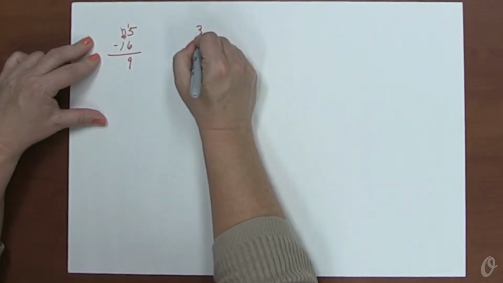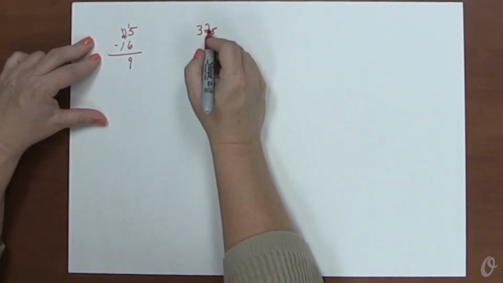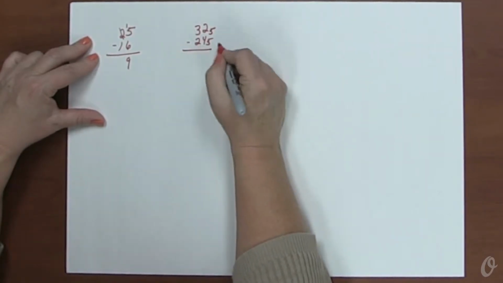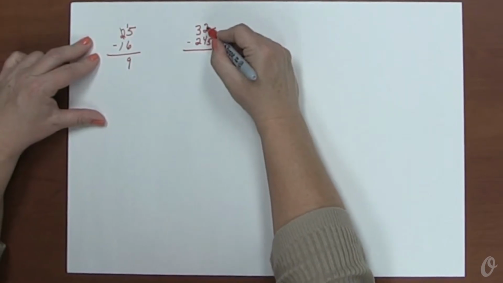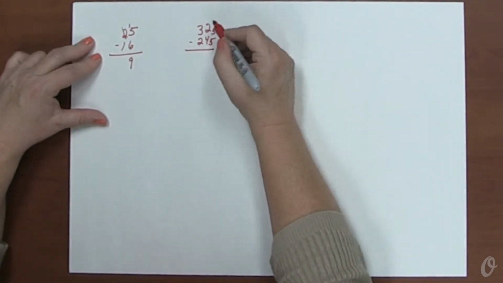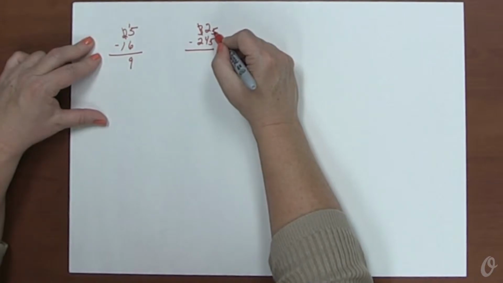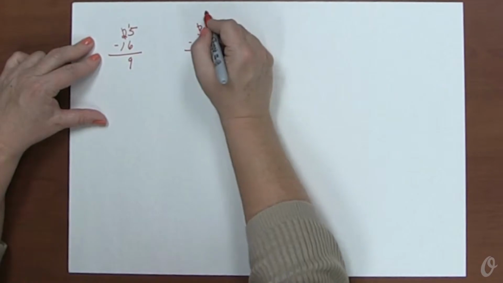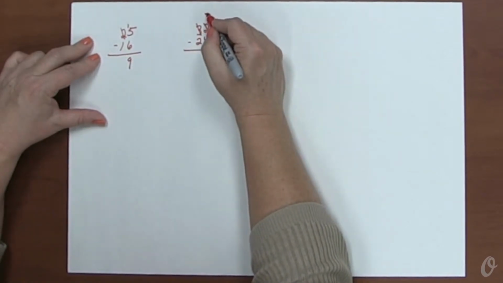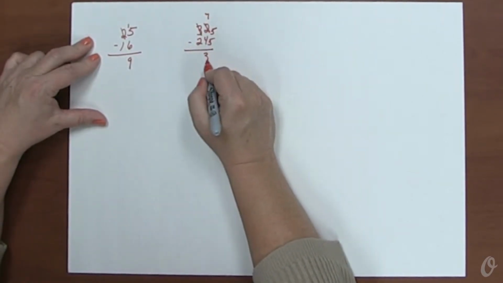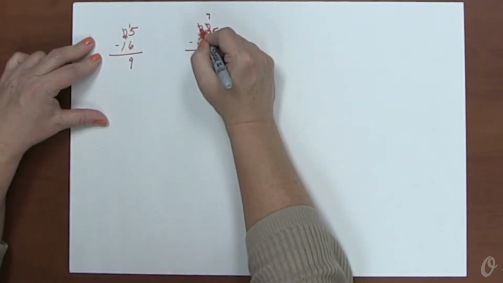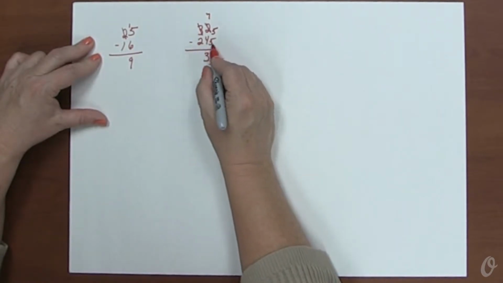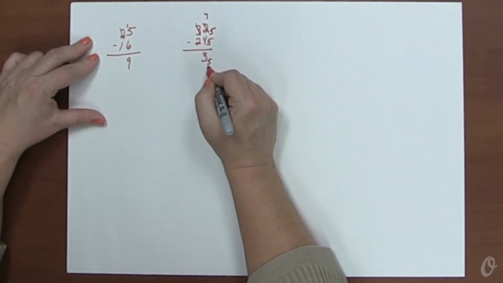Let's look at 3, 2, base 5, minus 2, 4, base 5. Prior to subtracting, when I say 2 minus 4, I can't subtract, so I have to borrow, but it's a base 5. So when I borrow, I'm borrowing 5 units. 5 plus 2 is 7. Now 7 minus 4 is 3. That makes this here a 2, and 2 minus 2 is 0. So 3, 2 base 5 minus 2, 4 base 5 is 3 base 5.